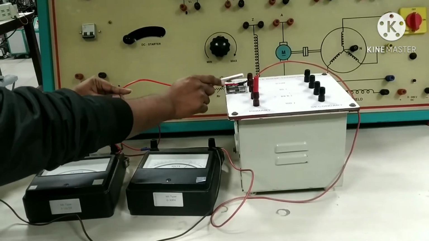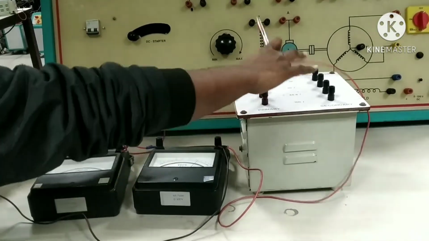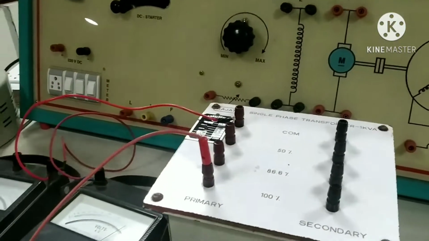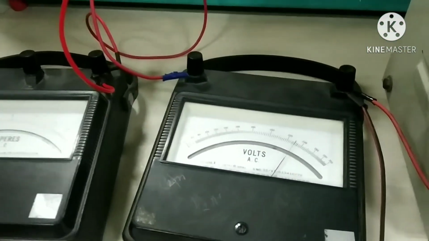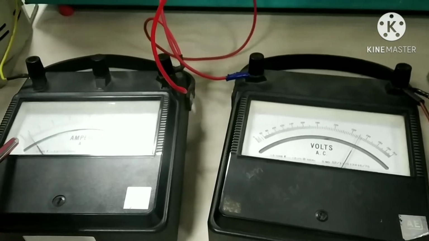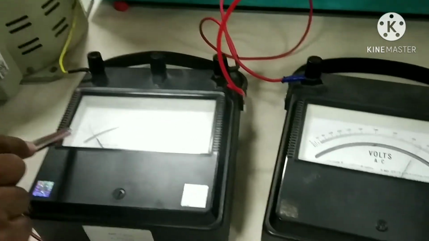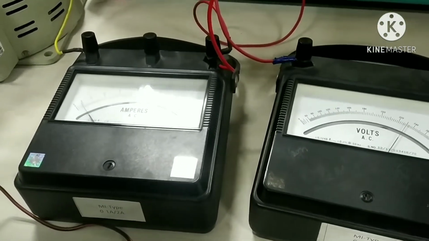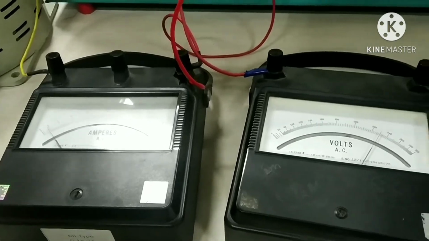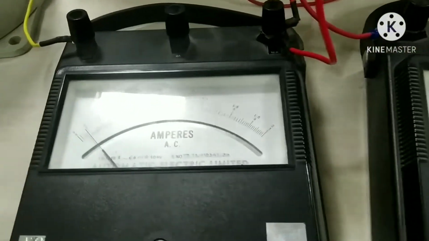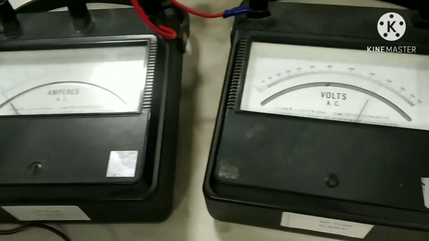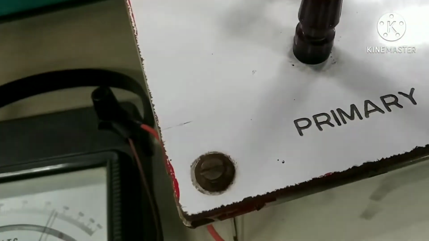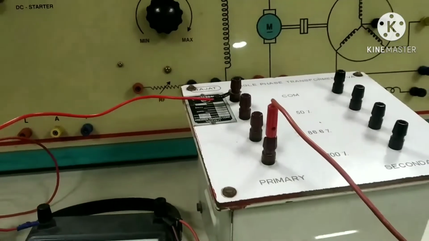Now we can see in between common and 100% turns we have set the 230 volts, and we have to note down the ammeter reading. Now the ammeter reading is showing 0.18 amperes, and we can observe the noise intensity in the transformer.